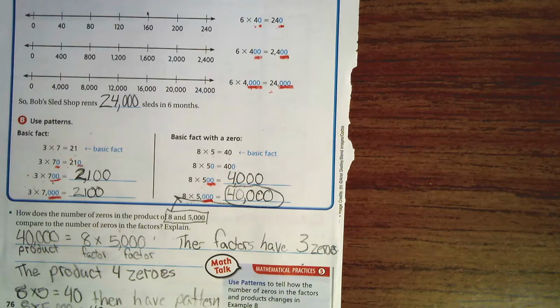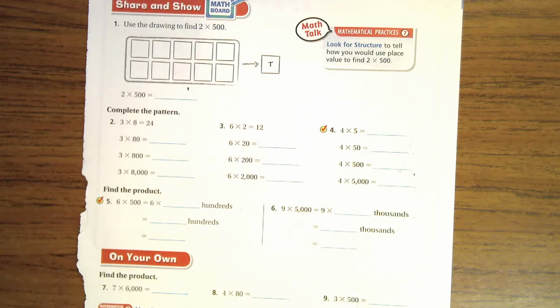All right, you guys, we're going to turn the page and then we'll start there. Okay, so now it's kind of your turn. This is what we call a share and show. So I'm going to have you pause your video, and then when you've had a chance to work through problems 1, 2, 3, 4, 5, and 6, I want you to come back, unpause the video, and see if your answers match. If you get stuck, unpause the video. I am going to work through them.